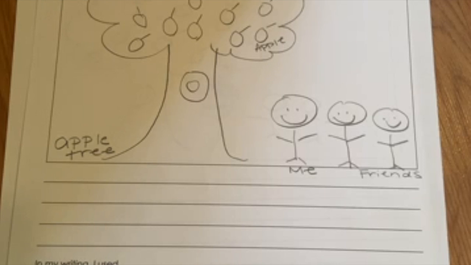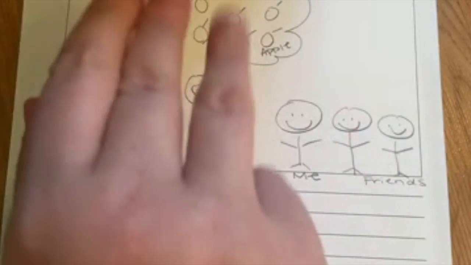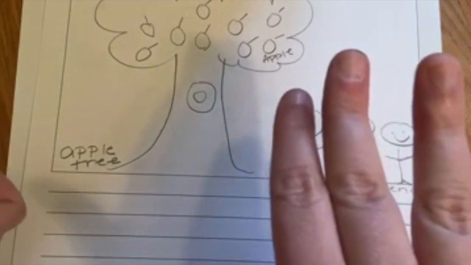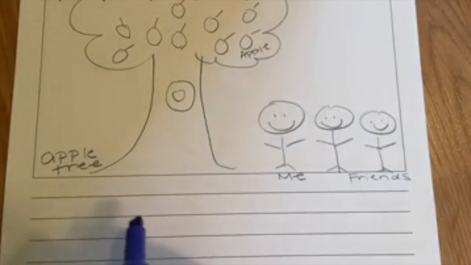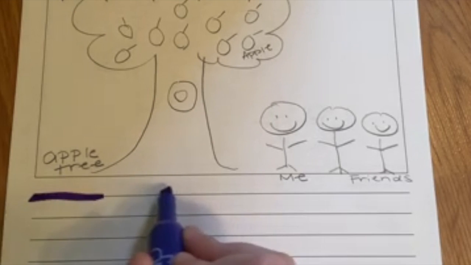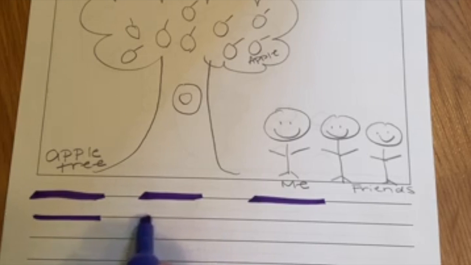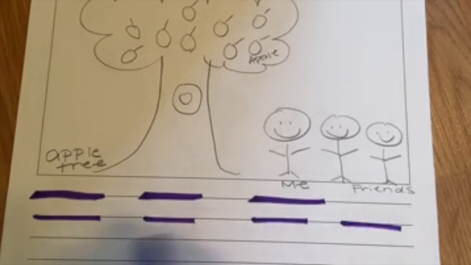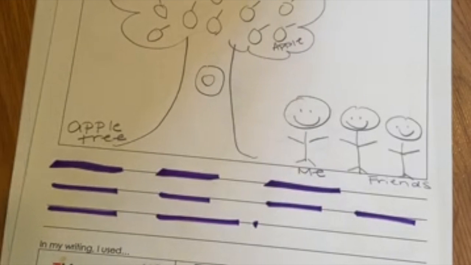I know I wanted to write that we found a tree with a lot of apples. So I'm going to count how many words that is. We found a tree with a lot of apples. That's 9 words. So I'm going to do 9 label lines. We found a tree with a lot of apples. And I have a period at the end.